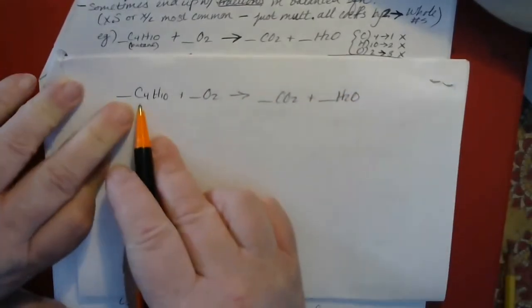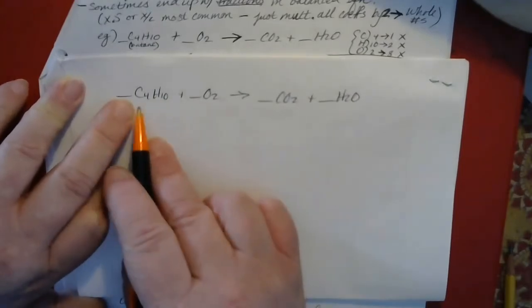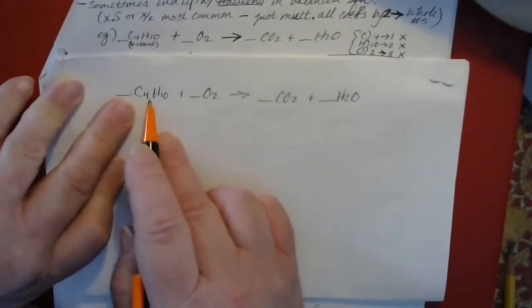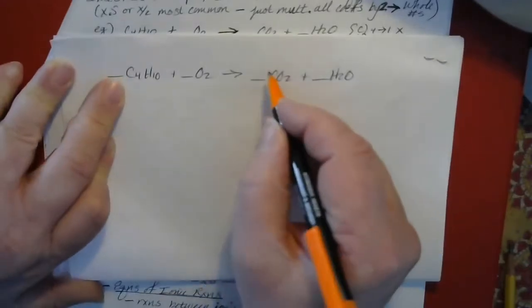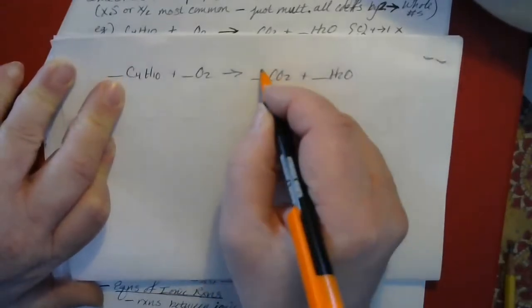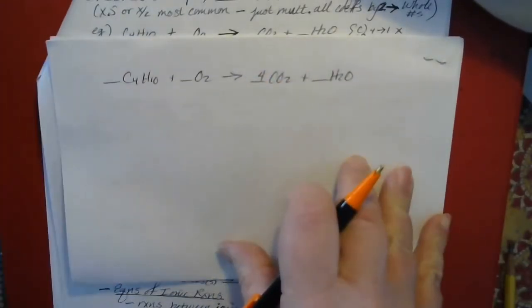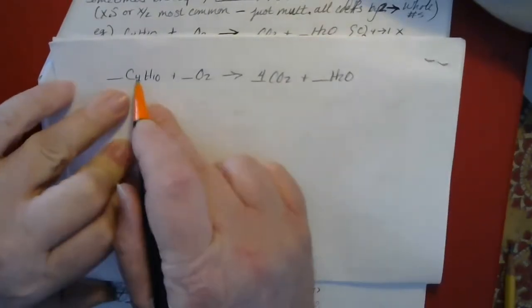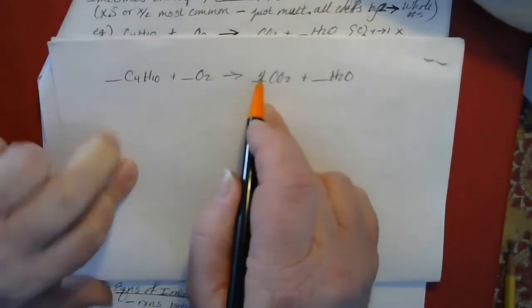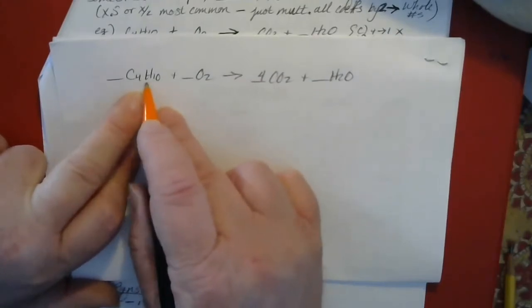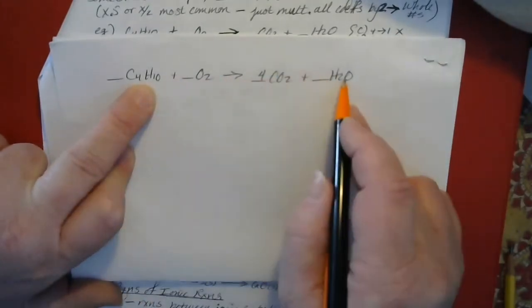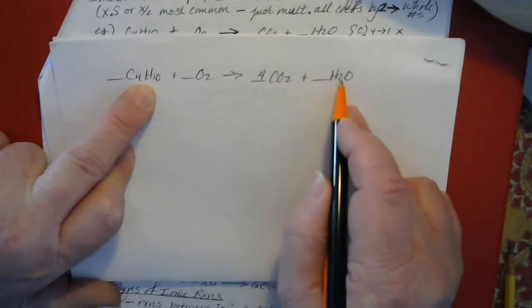We're going to start with the carbons, leave the oxygen for last, start with carbons. We've got 4 carbons going in. We need 4 carbons coming out. The only way we can get 4 carbons out of CO2 is if there are 4 entire CO2s. Okay, so now we see the carbons are balanced. Now we check the hydrogen. We've got 10 atoms of hydrogen going in, and we've only got 2 coming out.